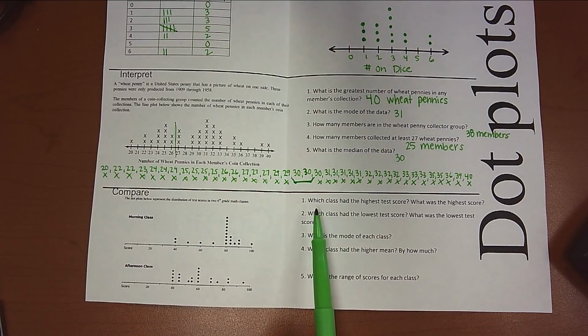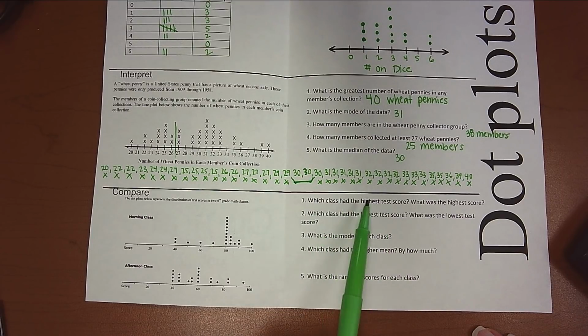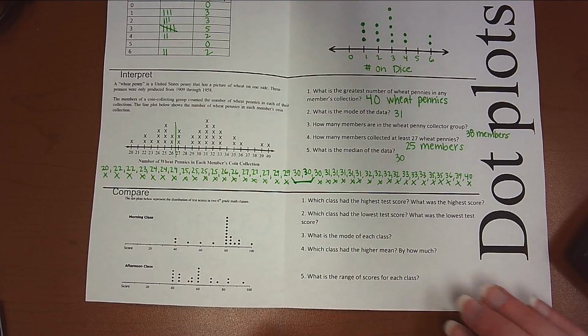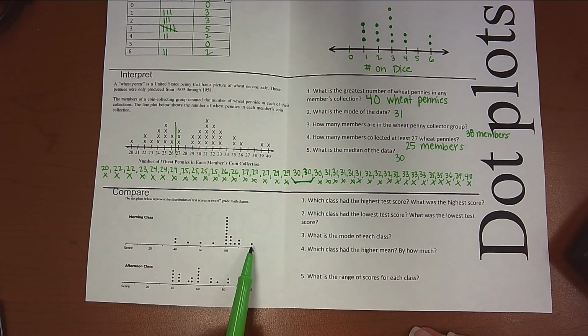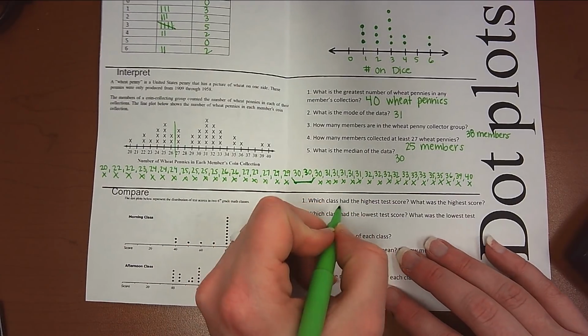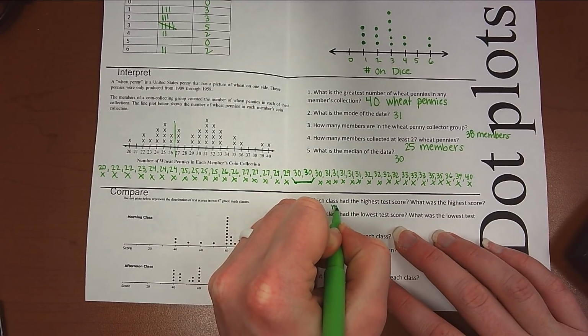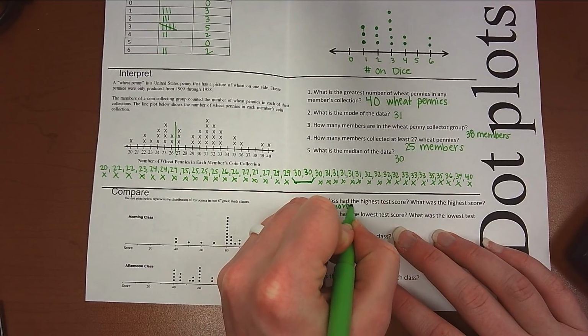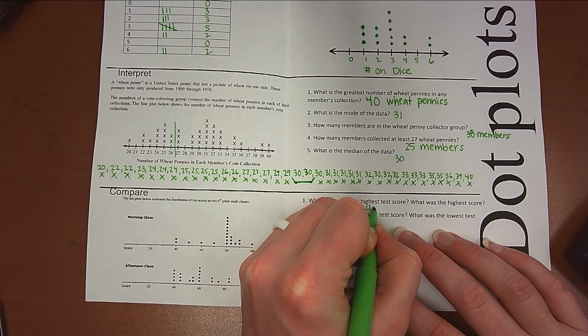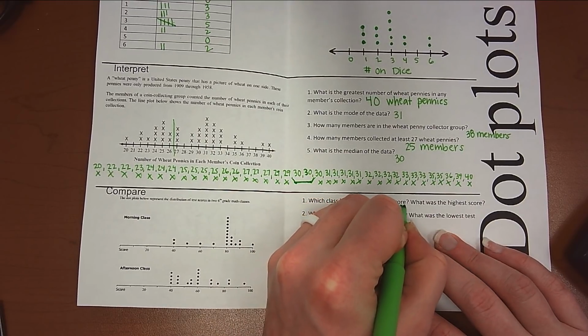And so when we compare, number one is we're going to ask some questions here. It says, which class had the highest test score? In this case, there's a dot here at the 100, and there's a dot here between the 90 and 100. So the morning class had the highest test score, and that test score was a 100. So which class had the highest test score? The morning class. And that test score was a 100.